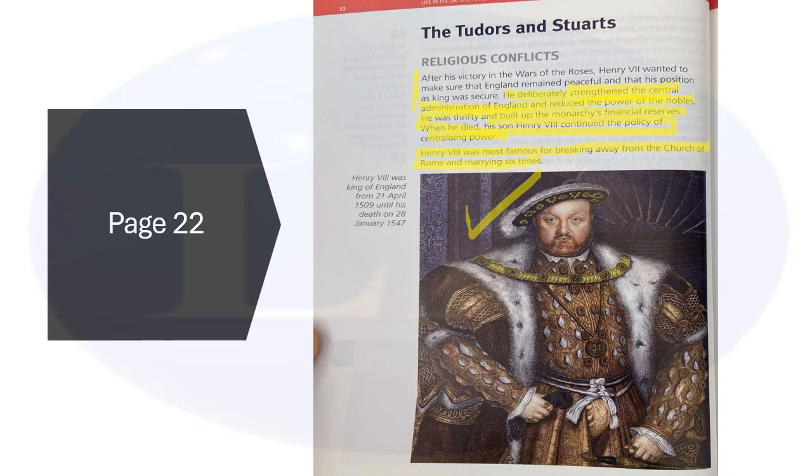So he was the person who broke away from the Church of Rome. Okay, so the religion of England was Roman Catholic, and he was somebody who broke away from the Church of Rome because he wanted to marry more than once, and the Roman Catholic Church did not allow that.